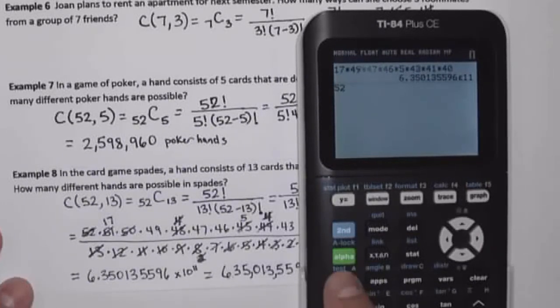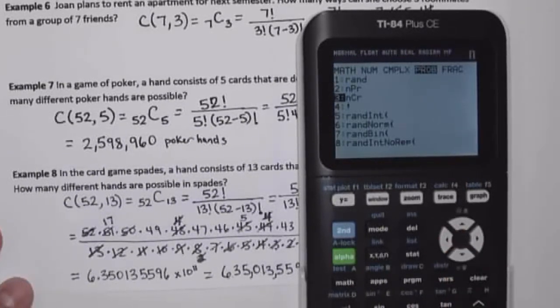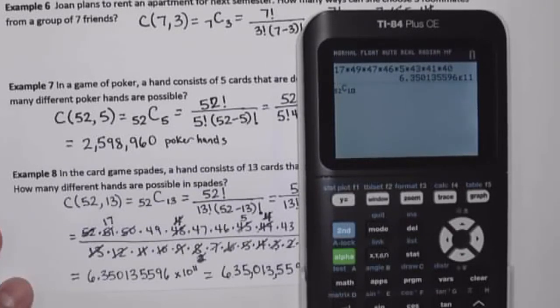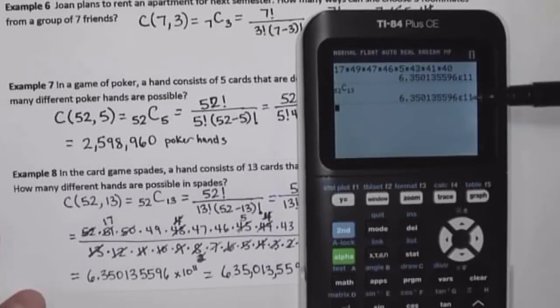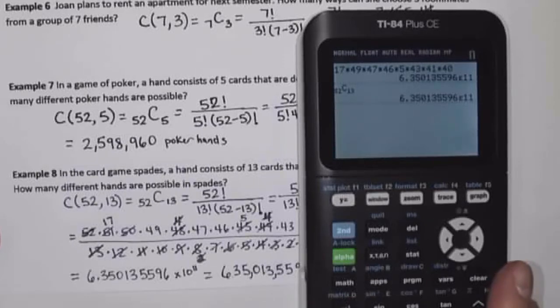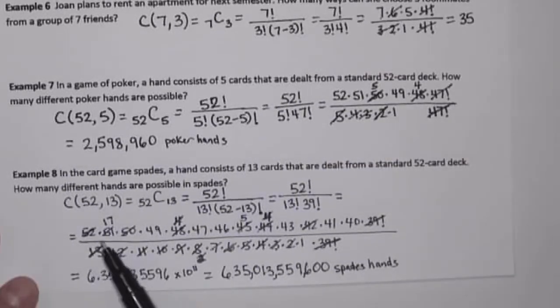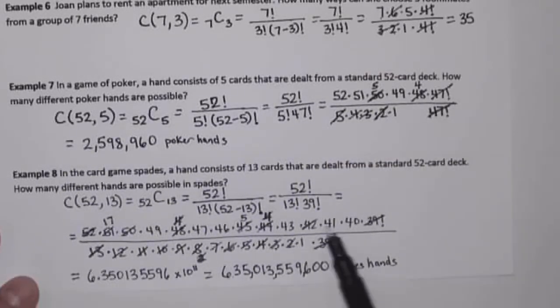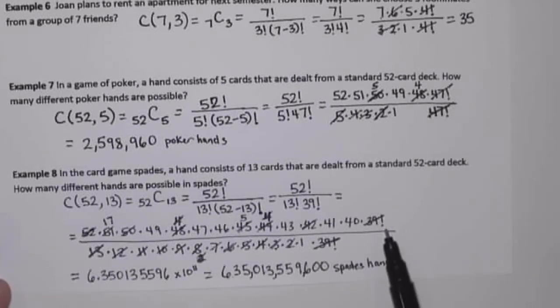So if I do 52 math probability nCr, and we're choosing 13, that is the same result: 635,013,559,600 different spades hands that are possible. So I highly recommend that you use your calculator to do these computations if your calculator has the capability. If not, it's not unbearable to do this, but problems like this become much more challenging.